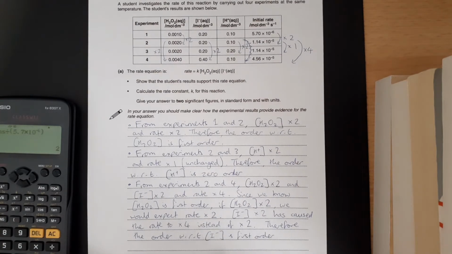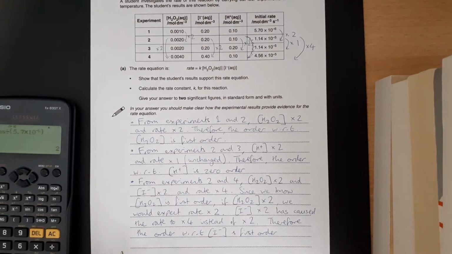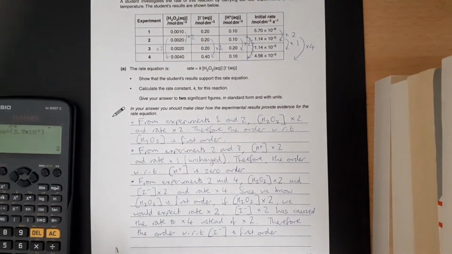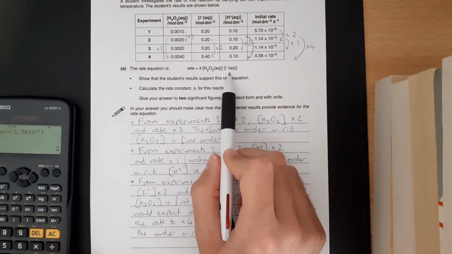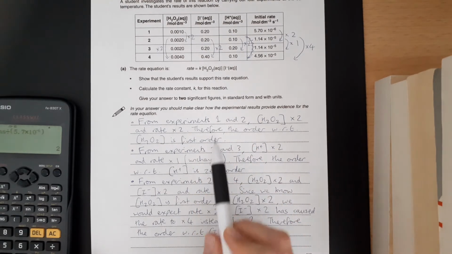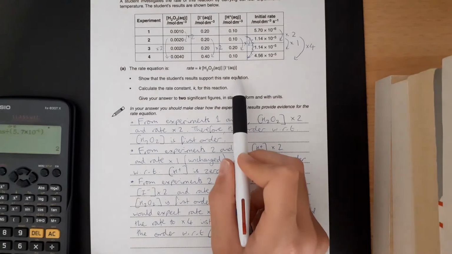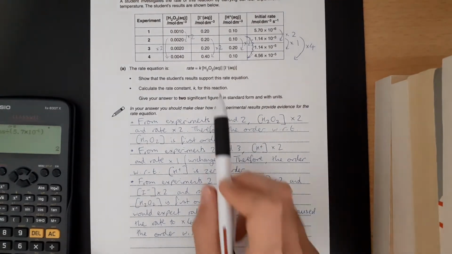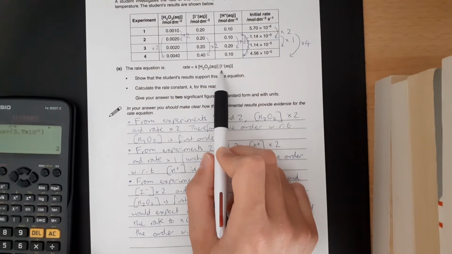Then we need to go through the procedure that we normally do, calculate the rate constant, and then work out the value and work out the right number of significant figures. Before we do that though, let's just check. Thankfully, they've already given us the answer, haven't they? So what have we said? We have said H2O2 is first order. We've said that I minus is first order. And we've said that the H plus is zero order. So we've got it right. We can actually check before we start doing everything else. It does match up with what they've already said.